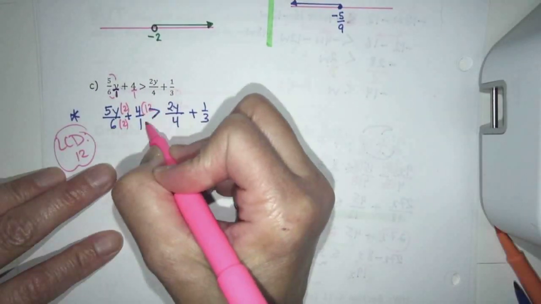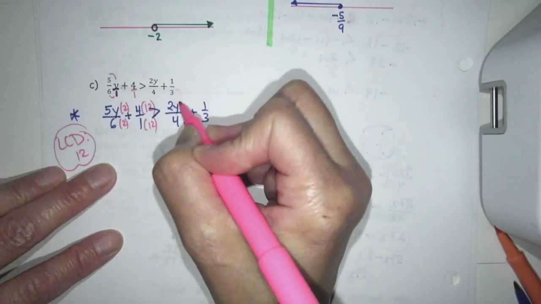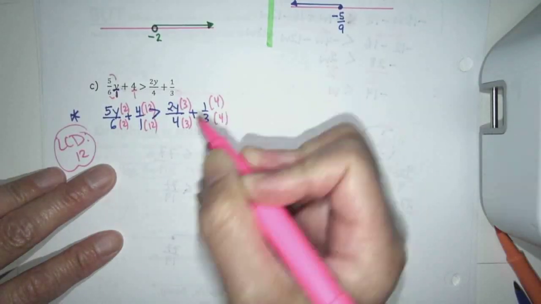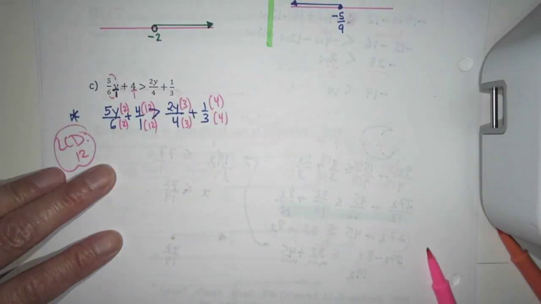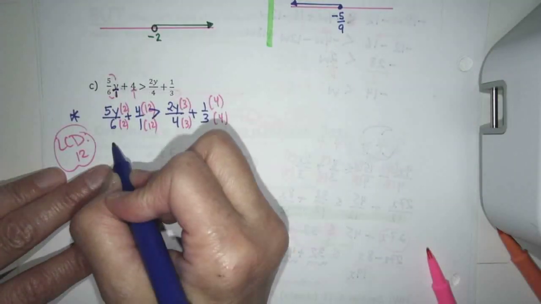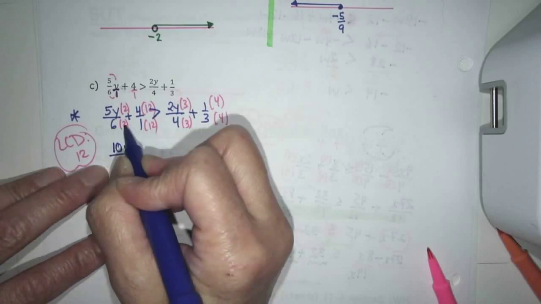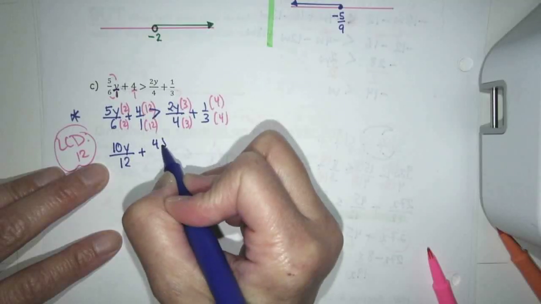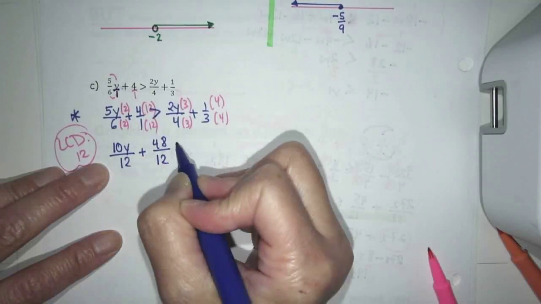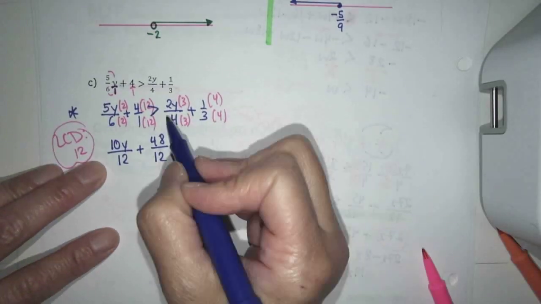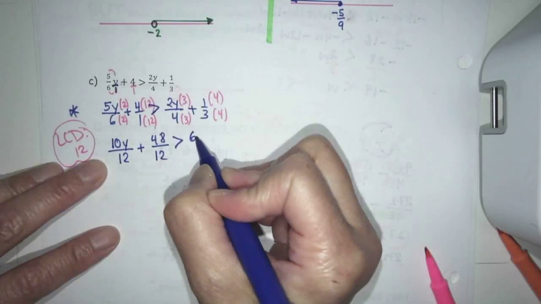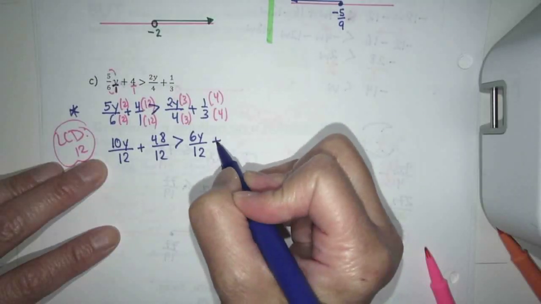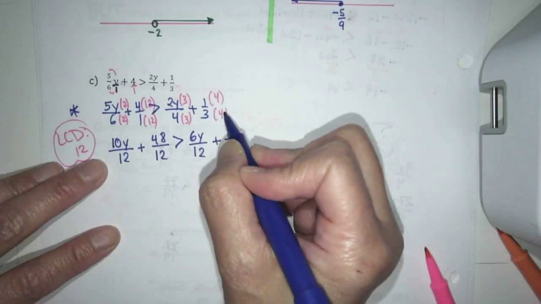Okay, so I'm going to do times 12 on the top and the bottom of this guy. This one needs 3, and this guy here needs 4. So look, they'll all be 12 now. So you go 5y times 2 is 10y over 6 times 2 is 12. 4 times 12 is 48 over 1 times 12 is 12. 3y times 3 gets you 6 y's. 4 times 3 is 12. 1 times 4 is 4. 3 times 4 is 12.